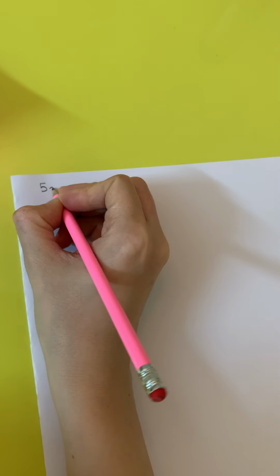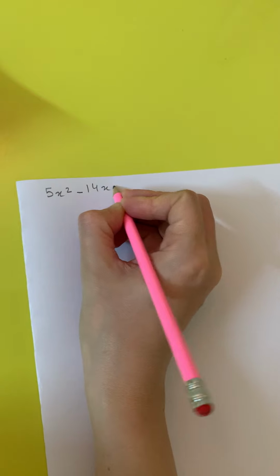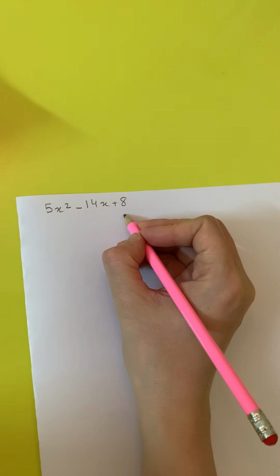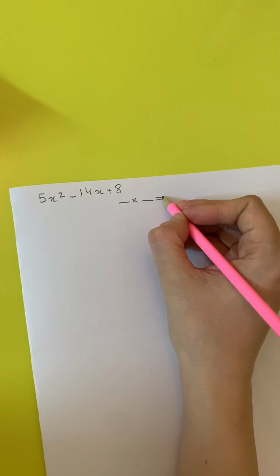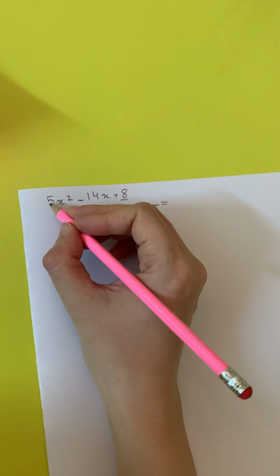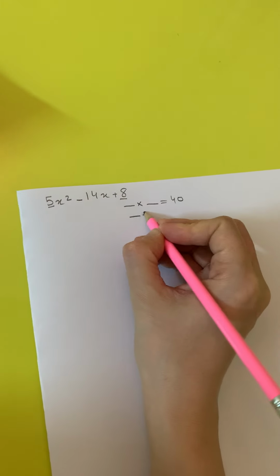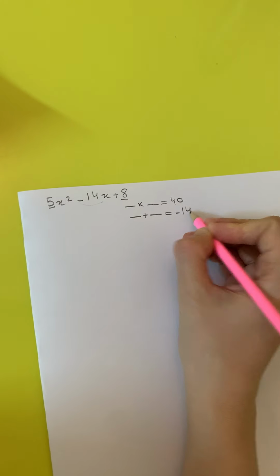Okay, what if I have now only b is negative? For example, 5x power 2 minus 14x plus 8. So also the same way we keep on working. What times what is AC, which is 8 times 5, which is 40. And if you add them, it should be b, negative 14.